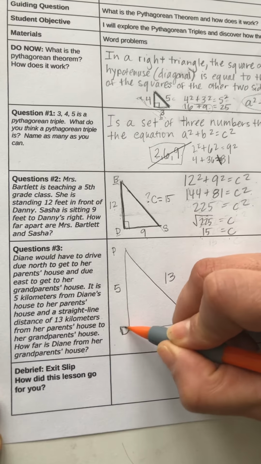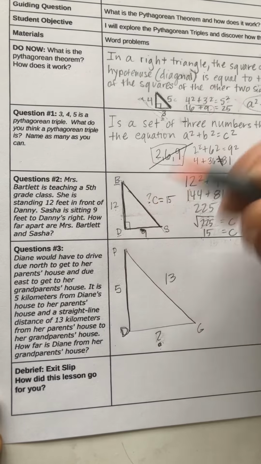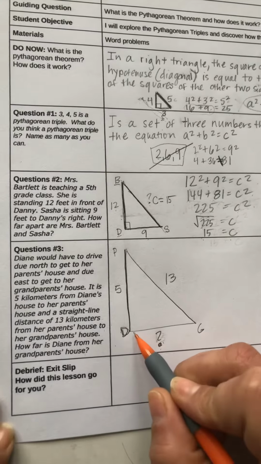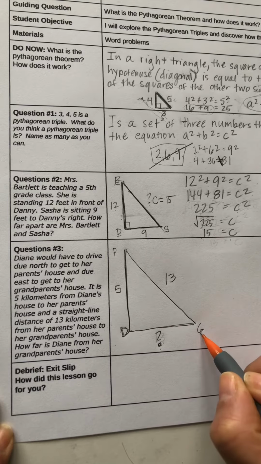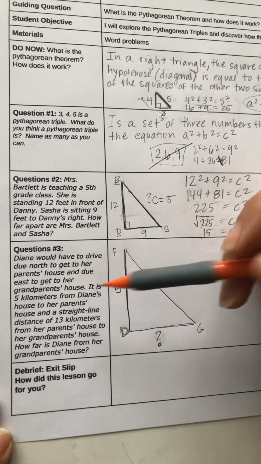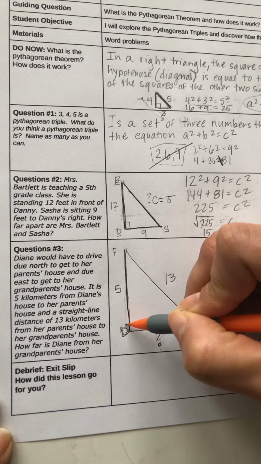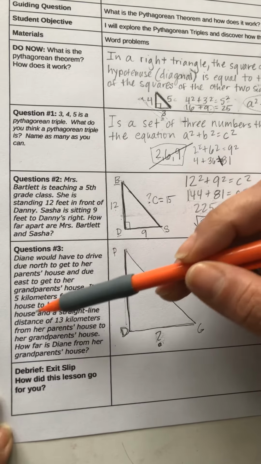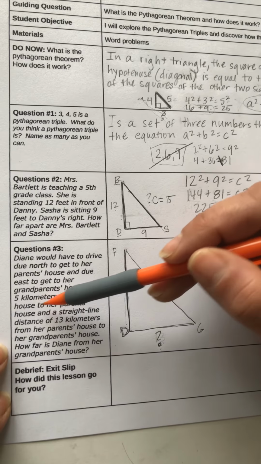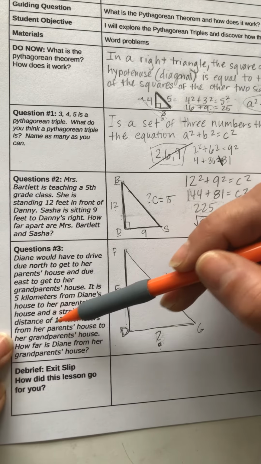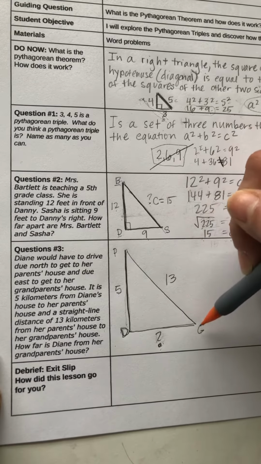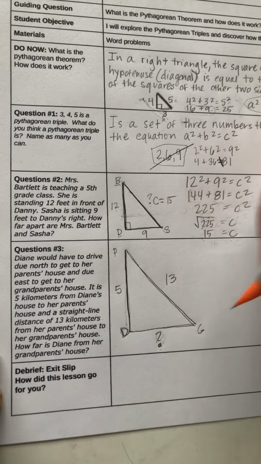So here's Diane, and she's driving due north, right? Straight north to get to her parents' house, and due east to get to her grandparents' house. It is 5 kilometers from Diane's house to her parents' house, and a straight line distance of 13 kilometers from her parents' house to her grandparents' house.